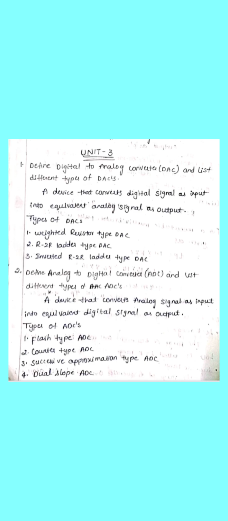Unit 3, question number 1. Define digital to analog converter DAC and list different types of DACs. A device that converts digital signal into equivalent analog signal is called DAC. Types of DACs: weighted resistor type DAC, R2R ladder DAC, inverted R2R ladder type DAC.